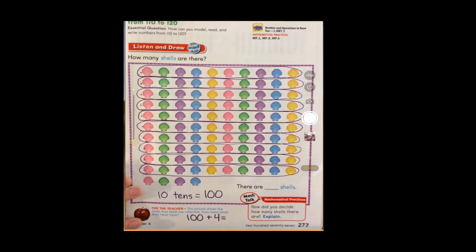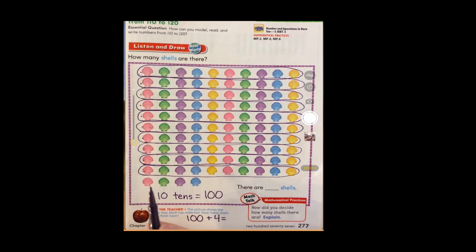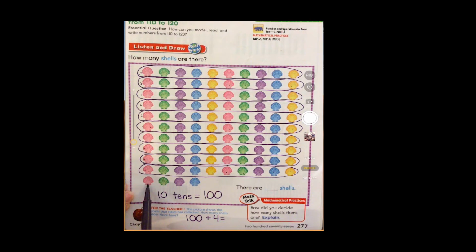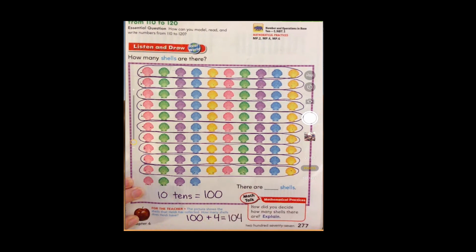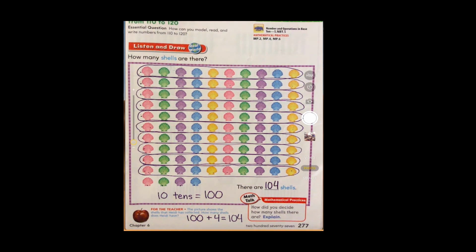Okay, and if you know what that is, you can add that and that will tell you the number. If not, you can always count on to find out what you get. So I know with all these shells, that's 100. So now I have 101, 102, 103, 104. So 100 plus 4 equals 104. That means there are 104 shells in this picture.